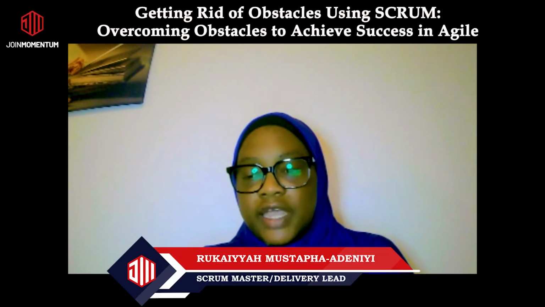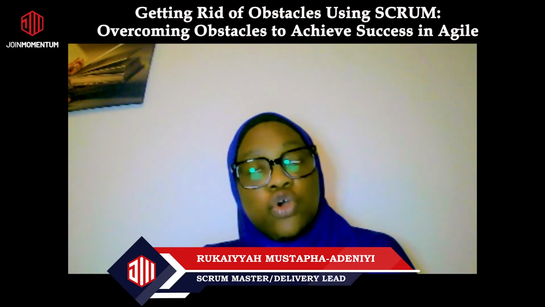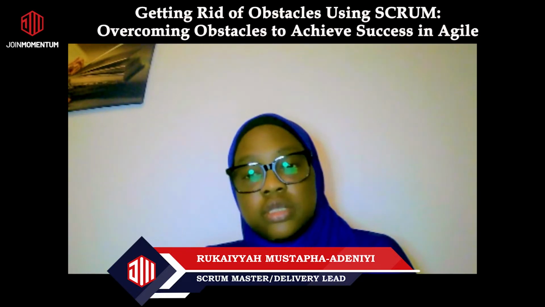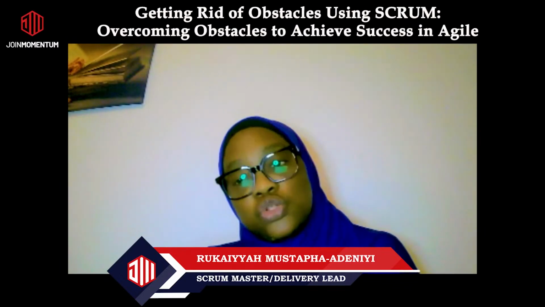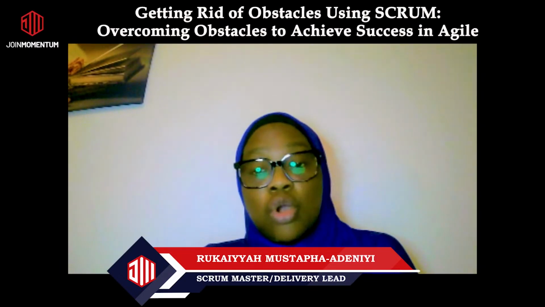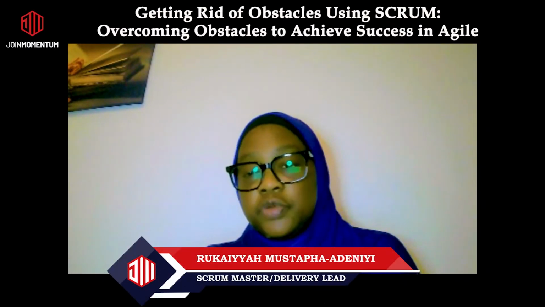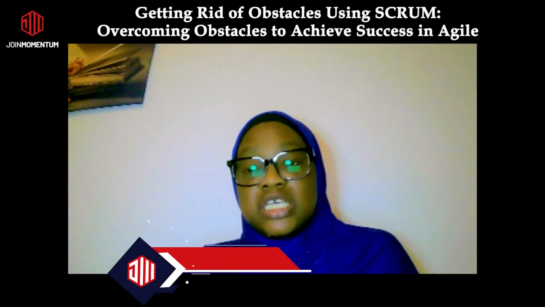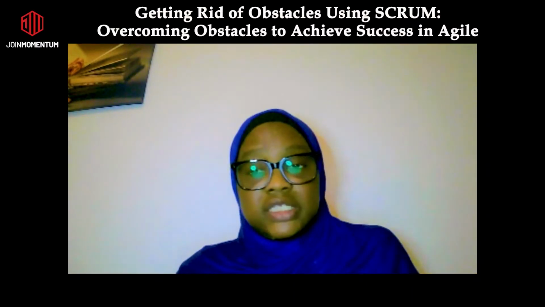First off, I would like to start with understanding Scrum and its focus on removing obstacles. So let's set the stage by understanding what Scrum is and why it specifically focuses on removing obstacles. Scrum is an Agile framework that helps teams work together to develop, deliver, and sustain complex projects.